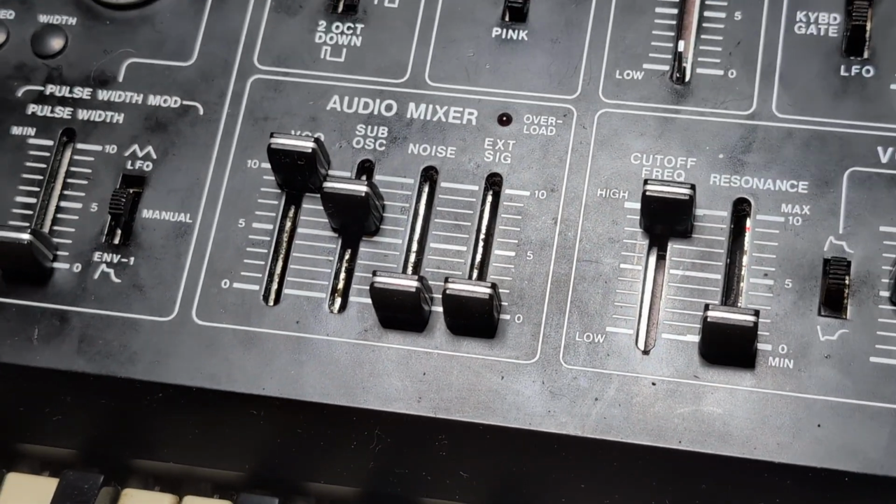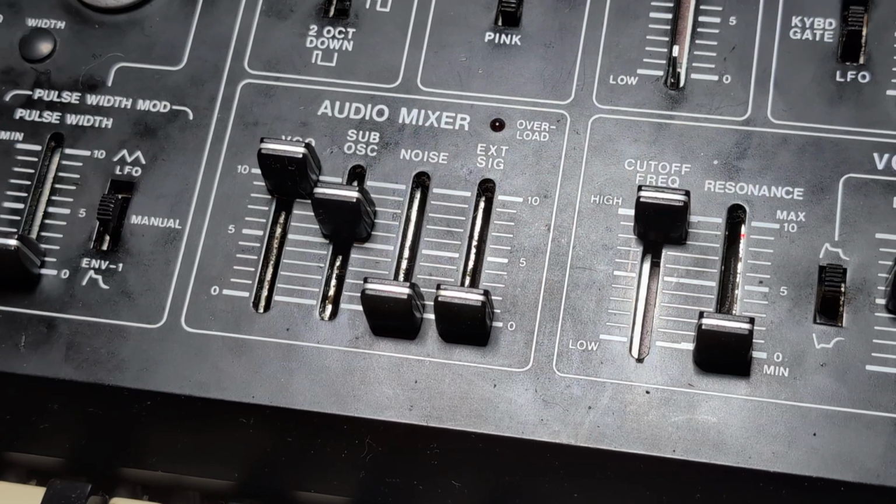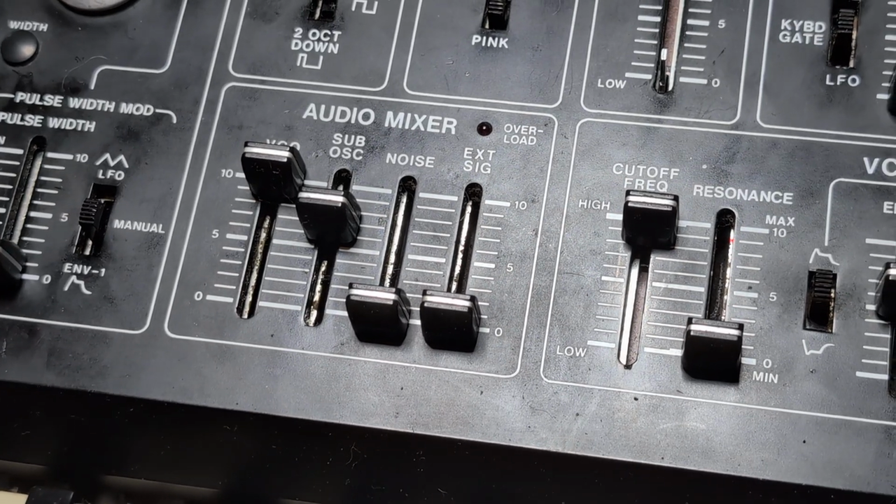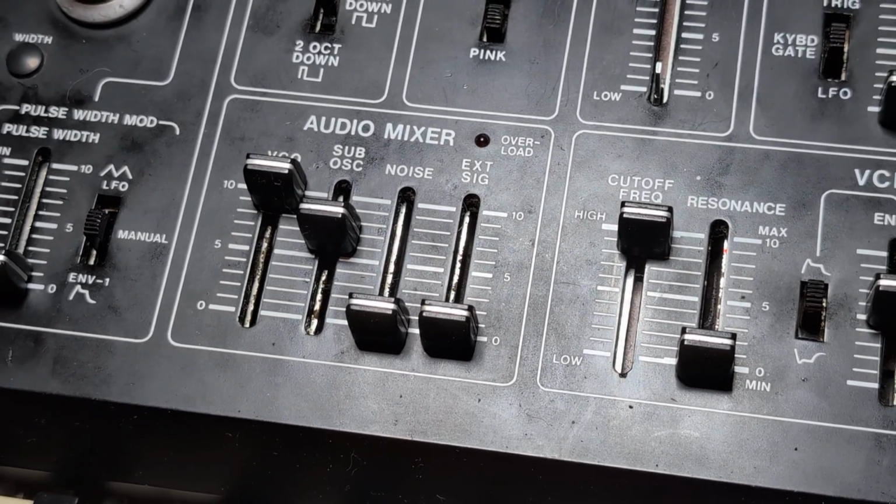There's no crackles, there's no noise. They're fairly smooth, as smooth as I can get them.